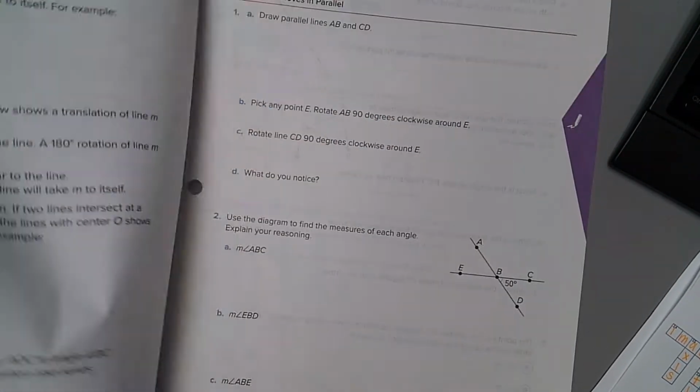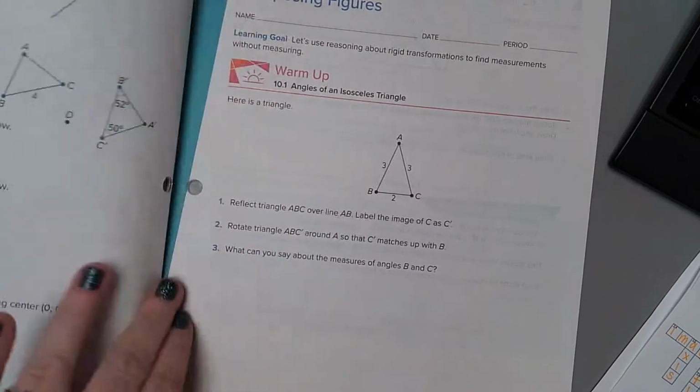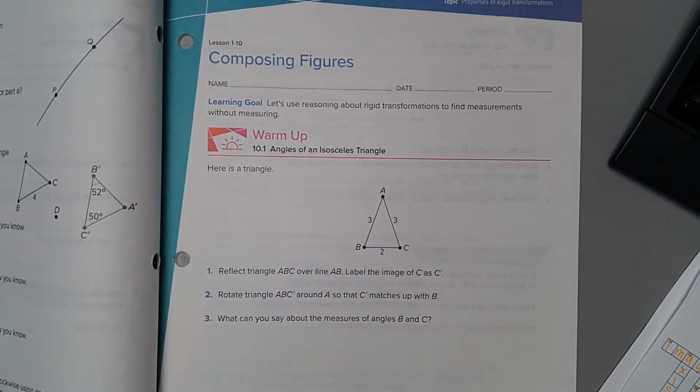Lesson 10 of our math books. Warm up 10.1, angles of an isosceles triangle.